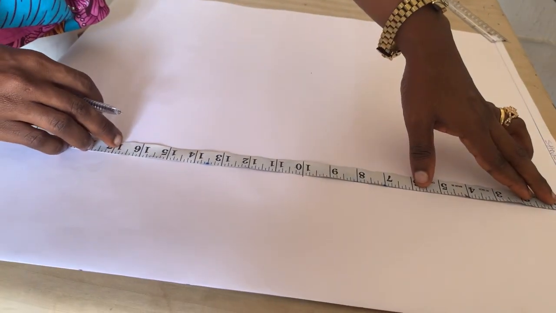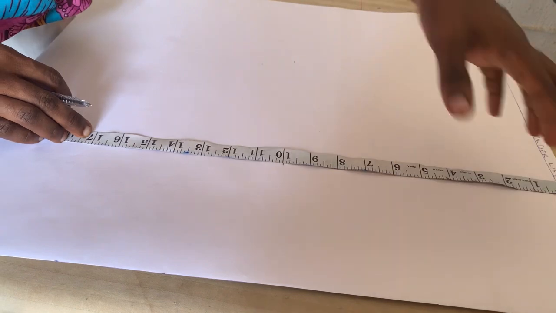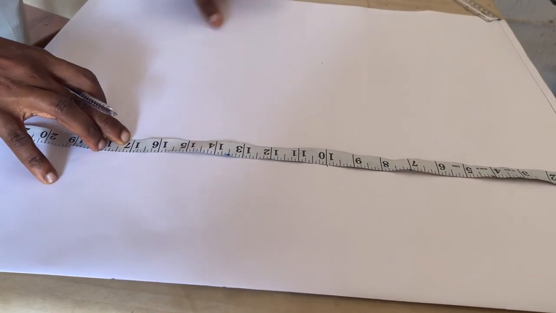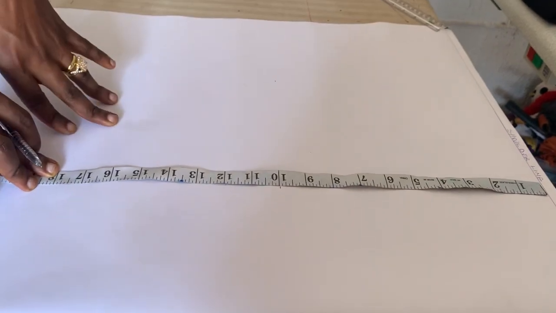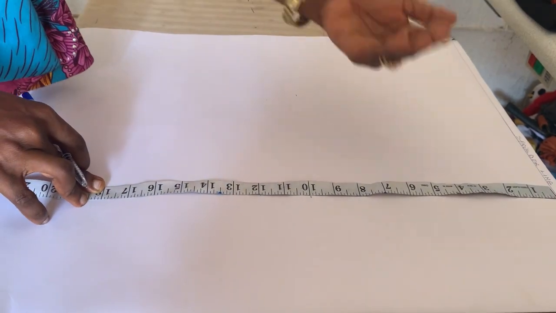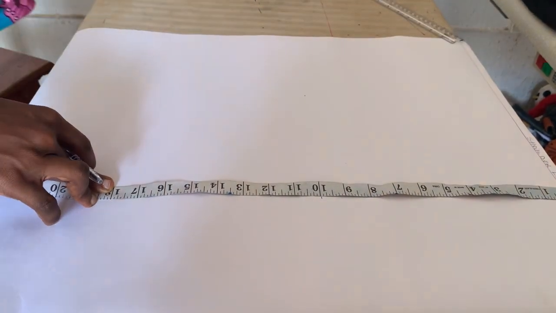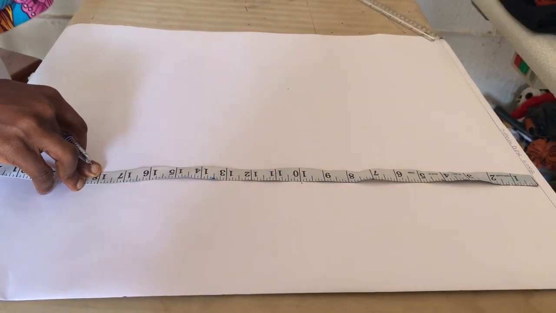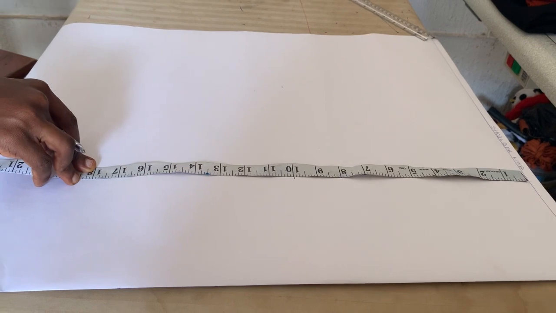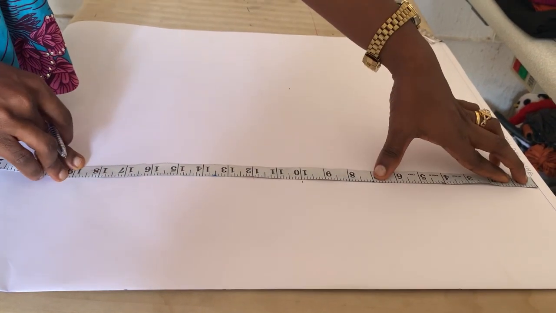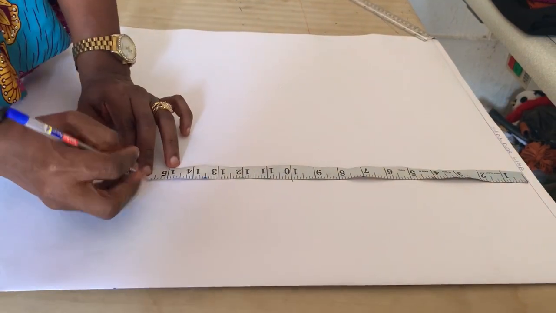Okay, now the next thing I'm going to do is measure out my waist measurement. For me, my waist measurement is 16 inches. So for a beginner, if you want to measure out your waist measurement, you're going to place your tape measure on your shoulder and take your measurement from that place down to your waist. So from my shoulder down to my waist is 16 inches.